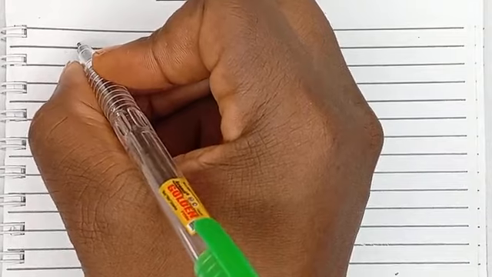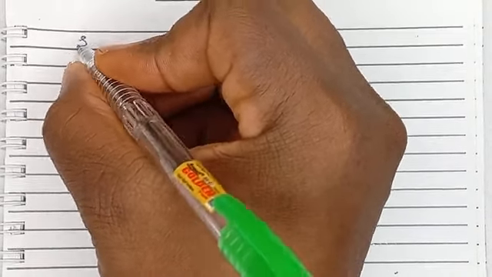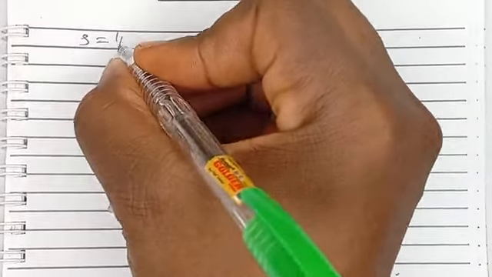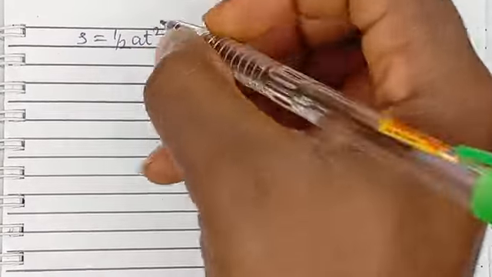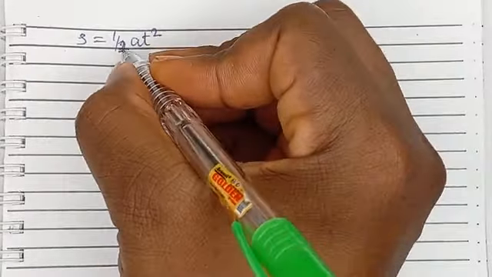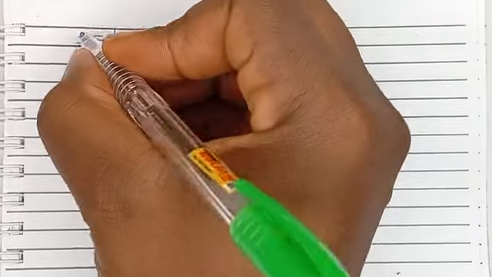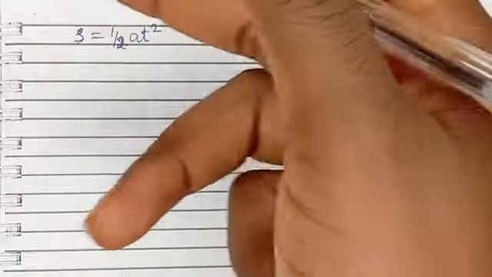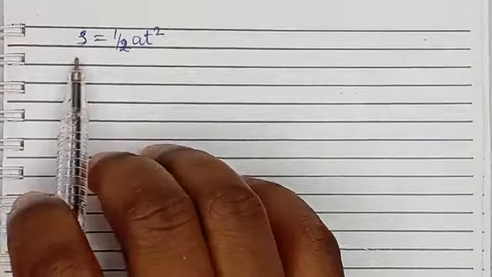We have one of the equations of motion. We have it sometimes as distance S is equal to half at squared. I know that ordinarily this is not the full formula, but sometimes we can use just this part of the formula. It's equal to ut plus half at squared. But sometimes initial velocity is 0, and then we now have this.